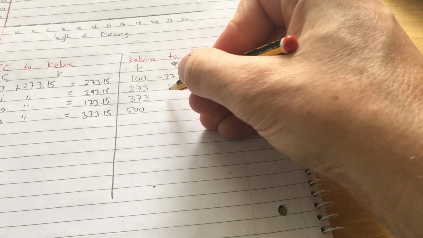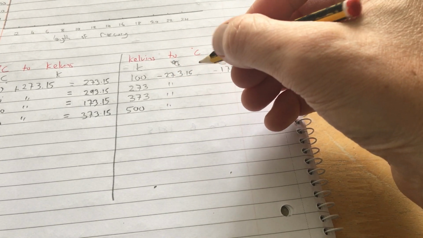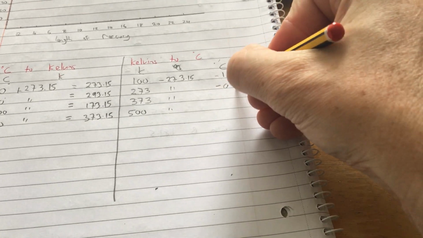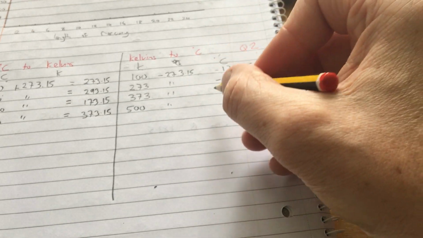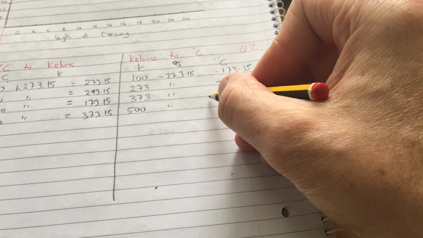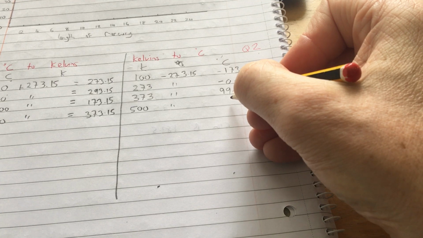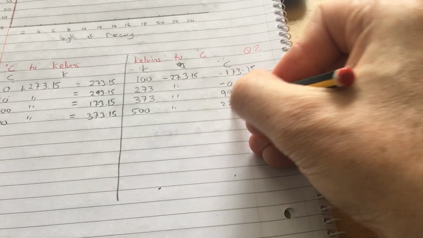Do the same for all of them. So 273 will be minus 0.15. So to convert from Kelvin to Celsius. And then 373 will be 99.85. And 500 will be 226.85.